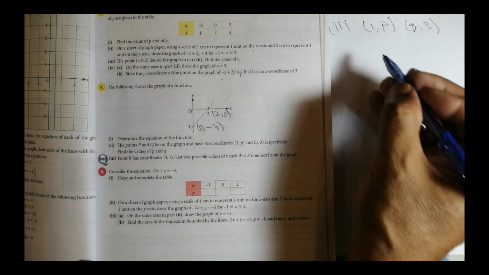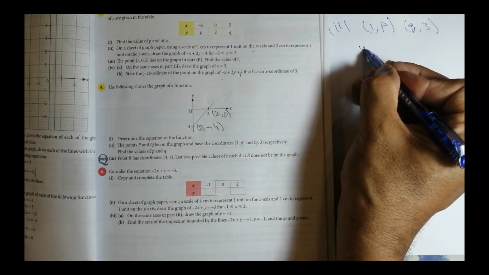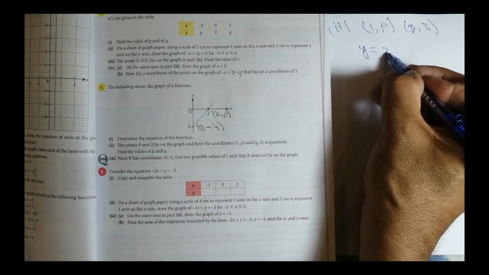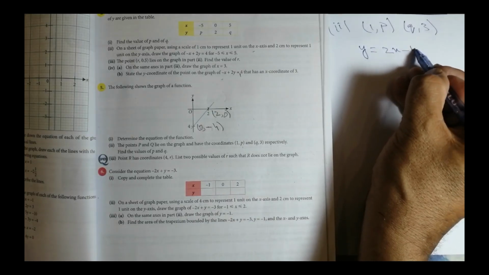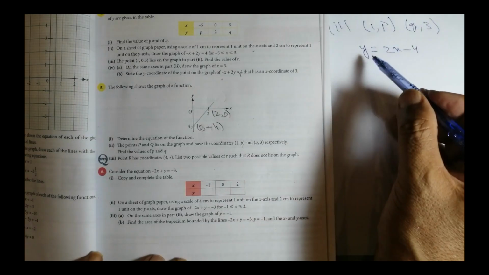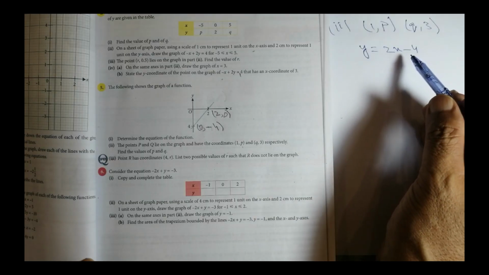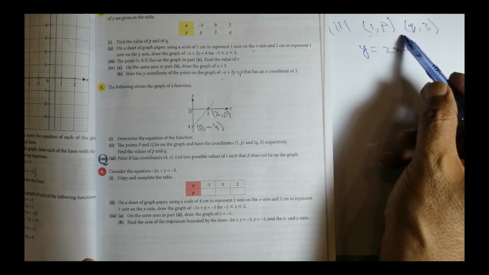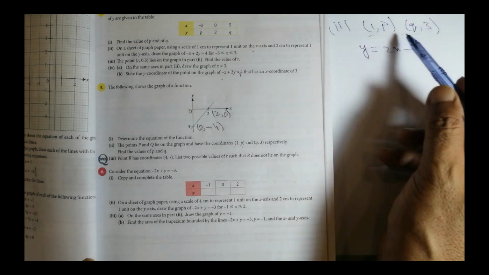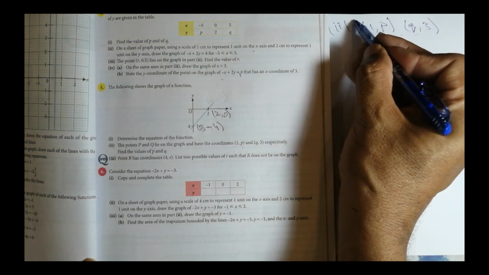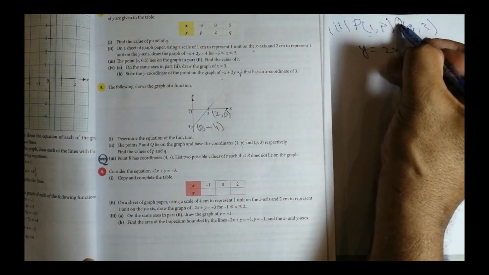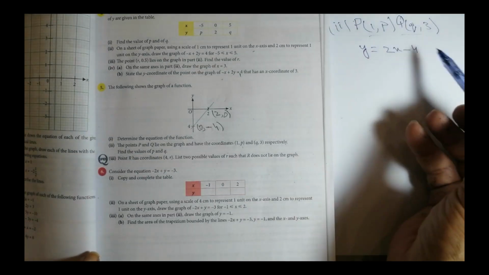We just found the equation of the line, which is y = 2x minus 4. These 2 points P and Q lie on this line.